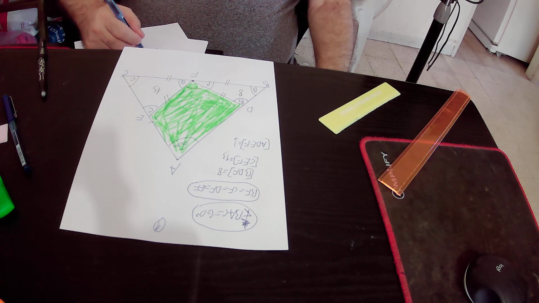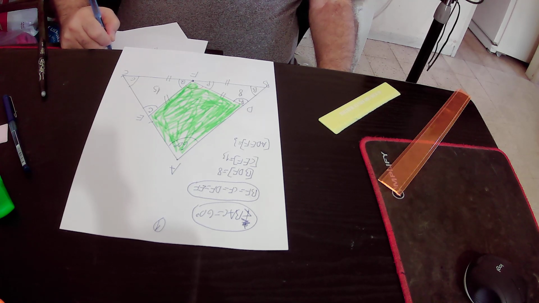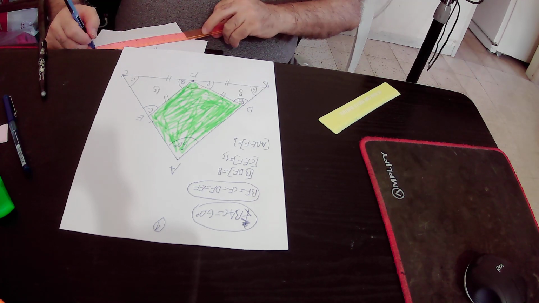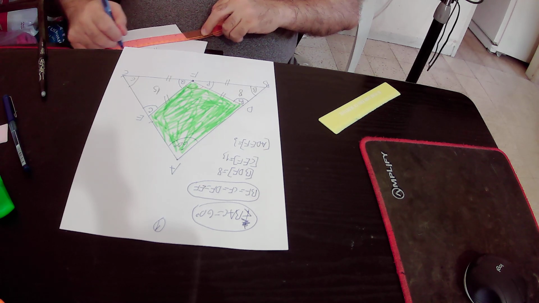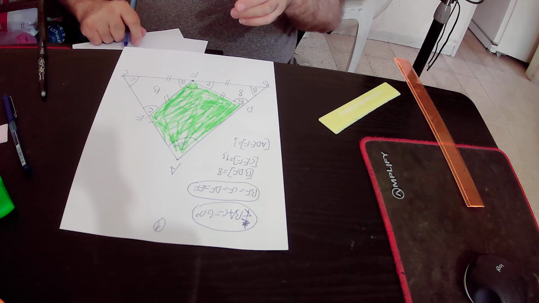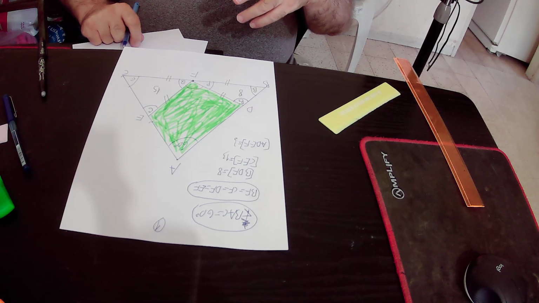Therefore, according to rule number 2, the sum of the angles on a straight line equals 180 degrees.